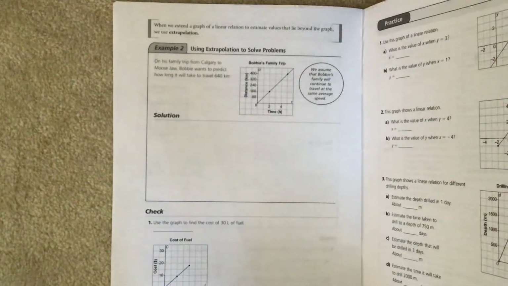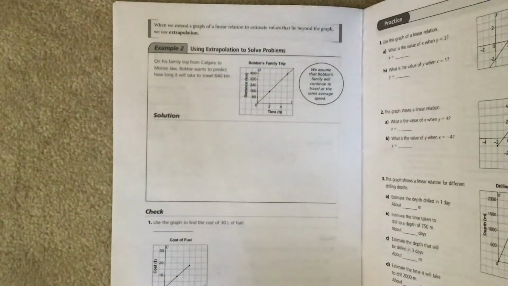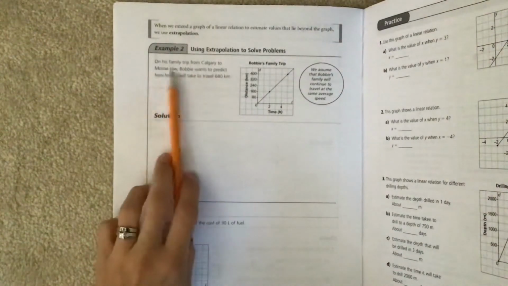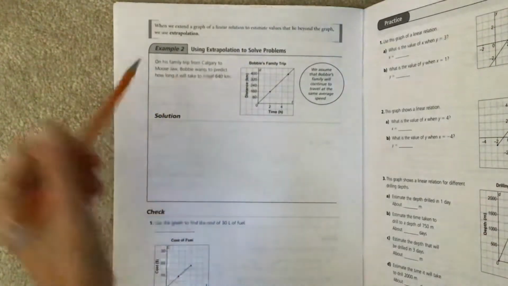That's called extrapolation. For extrapolation, you often have to redraw the graph so you can extend it. There might not be room on the graph or the grid. If you're doing textbook work or a practice question on a sheet, you may need to redraw the graph if it's not possible to extend. Here the question says, on his family trip from Calgary to Moose Jaw, Bobby wants to predict how long it will take for 640 kilometers.